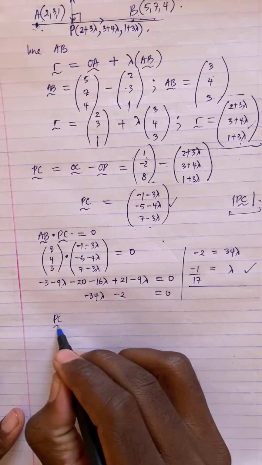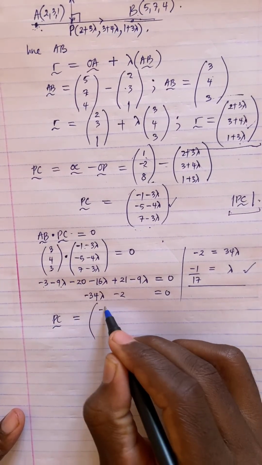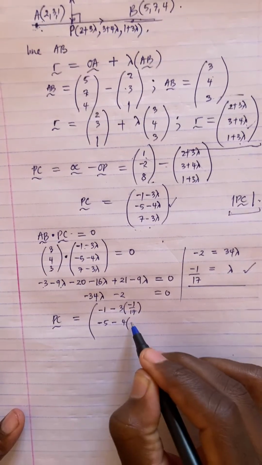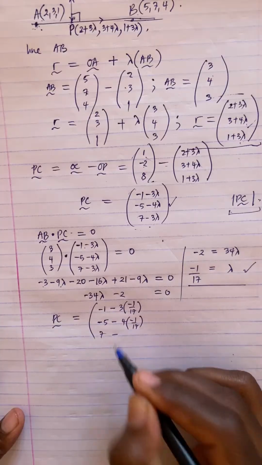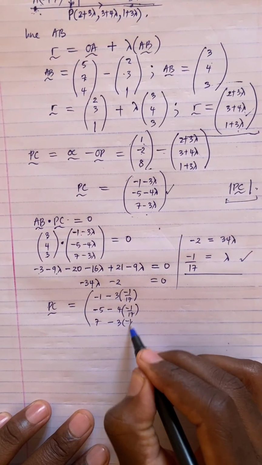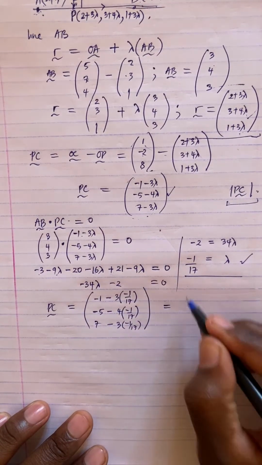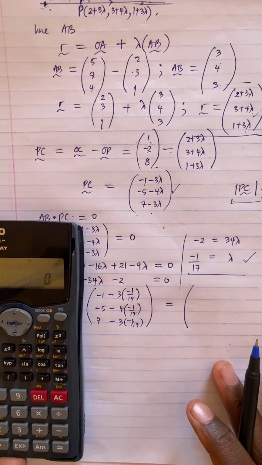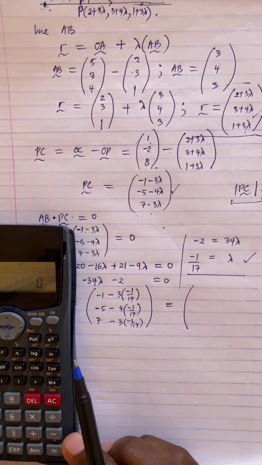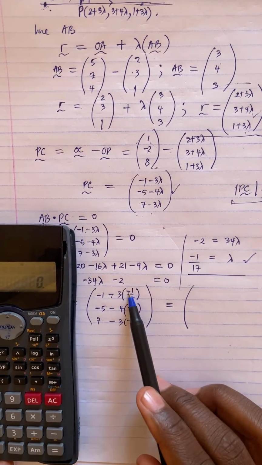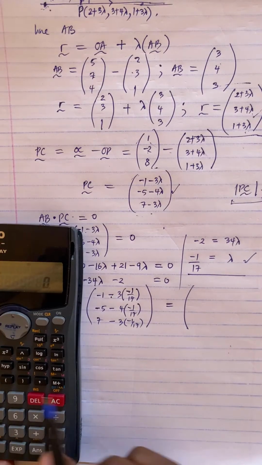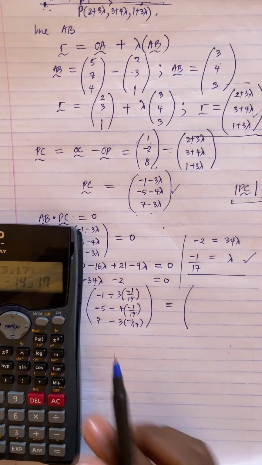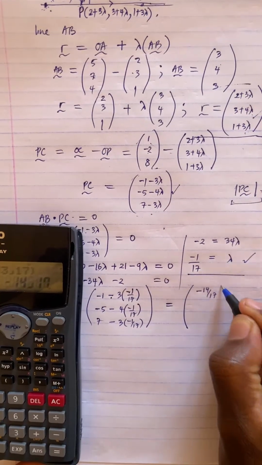Therefore my PC will be equal to (-1 - 3λ, -5 - 4λ, 7 - 3λ), with λ = -1/17. Simplifying this using my calculator: -1 minus, so this is a minus, this is a minus, it will end up as a plus, 3/17, and my answer will be -14/17.